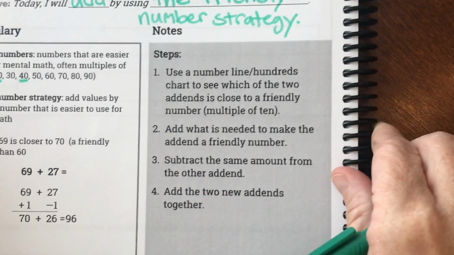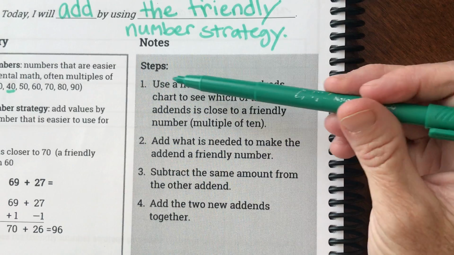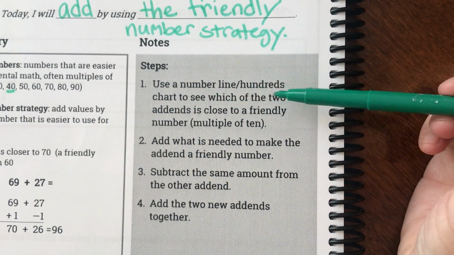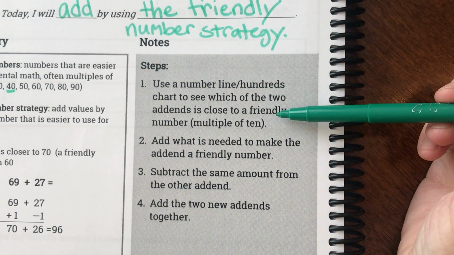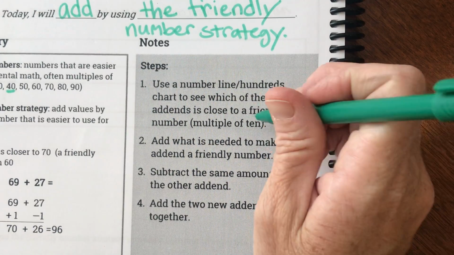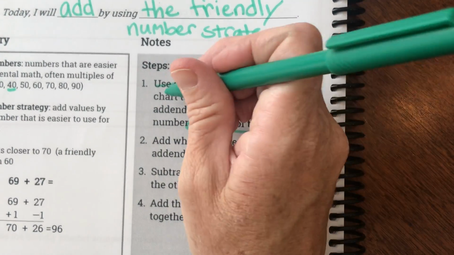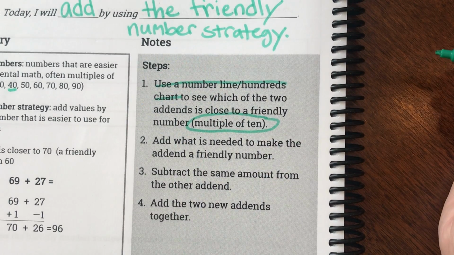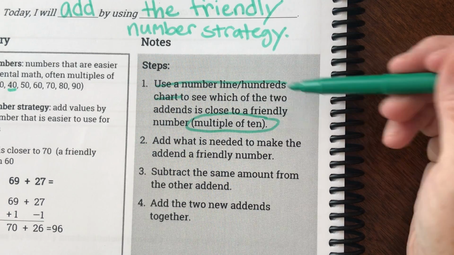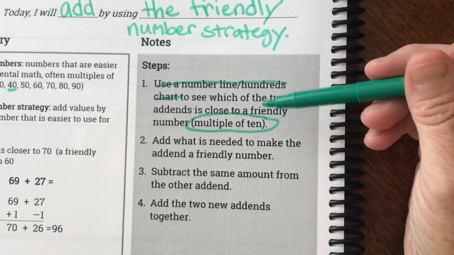Okay, so let's look at our steps. It says we're going to use a number line or hundreds chart to see which of the two addends is closer to a friendly number, a multiple of 10. We're not going to be using our number line and hundreds chart. We're just going to look at our numbers. I think that we could do that just by looking at them. So we're going to choose which one's closer to a friendly number.